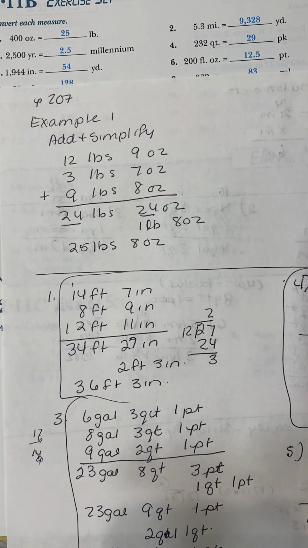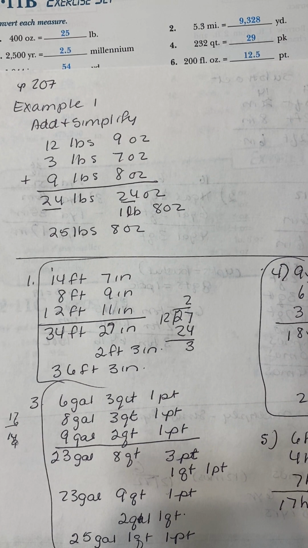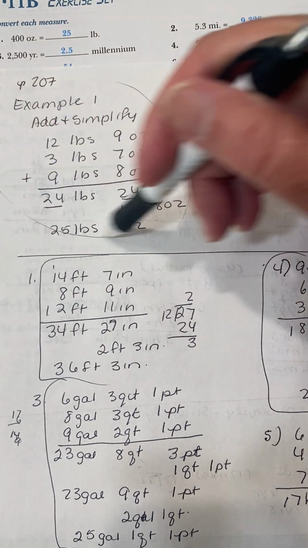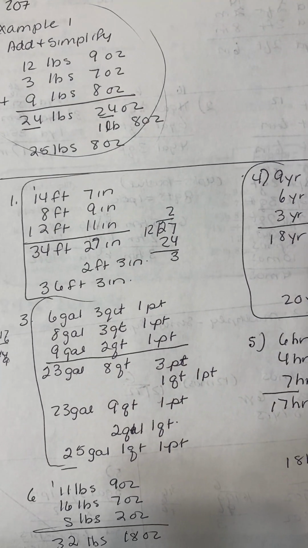These are called add and simplify. I'm going to go through these, and I'm just going to do one problem with each one. Okay, this is the add and simplify here, what I just did. So let's do number 1.